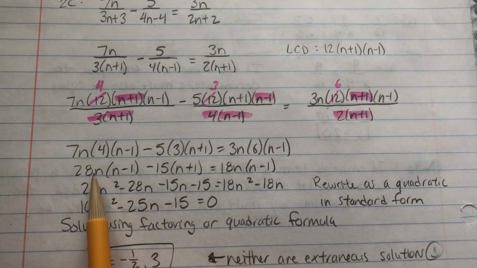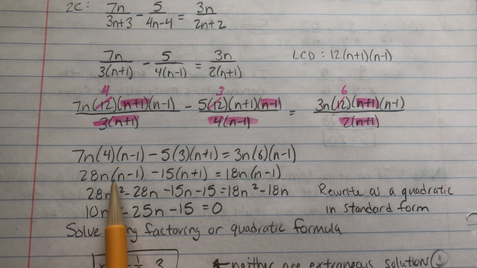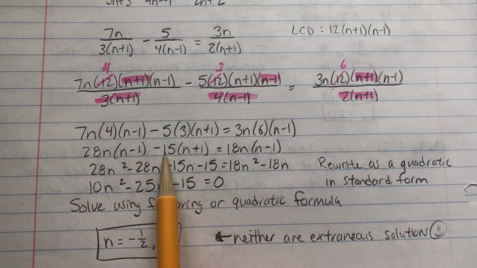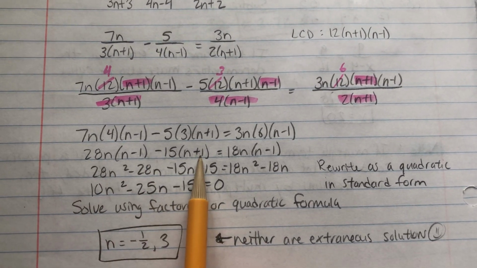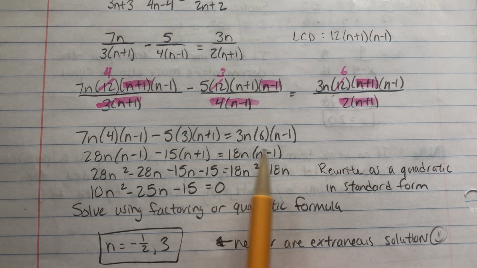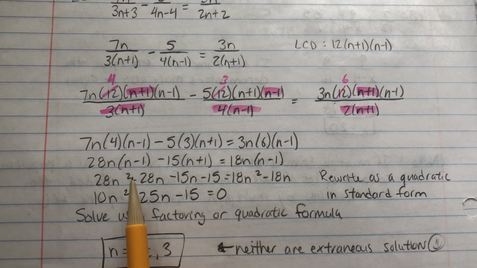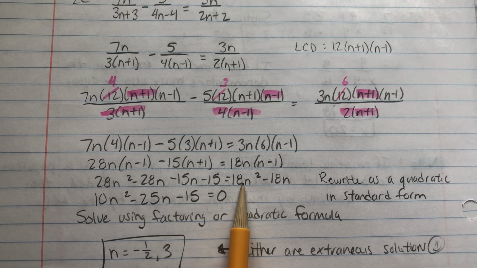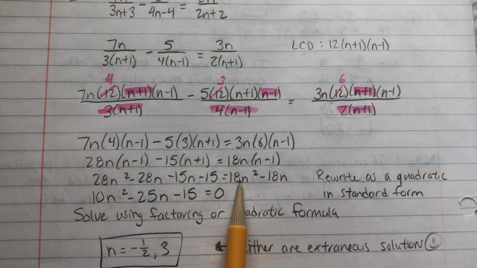All right, now we distribute. So take that 28n to both those terms, the negative 15 to both these terms, and the 18n as well. So there's our distributive property for each piece. Don't forget to take your negatives with any of those terms.